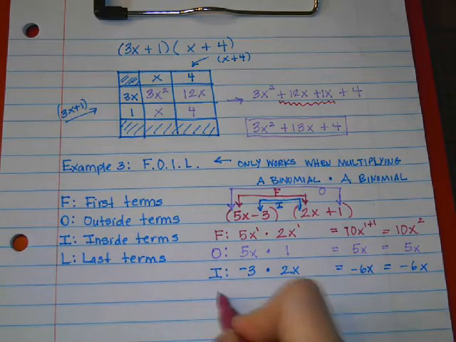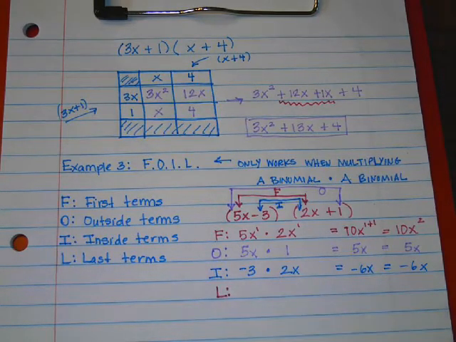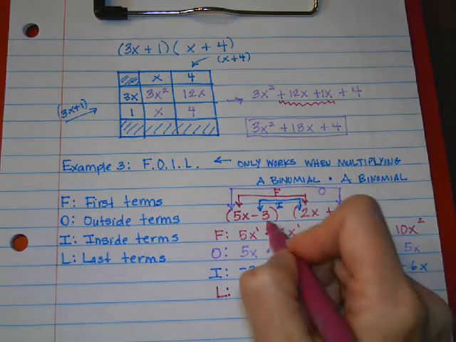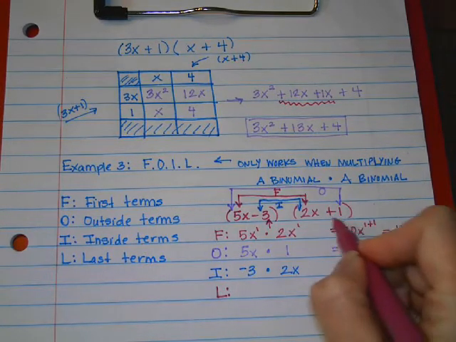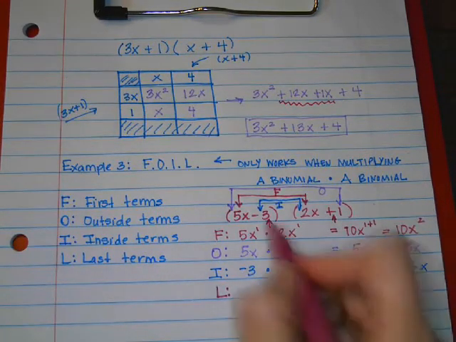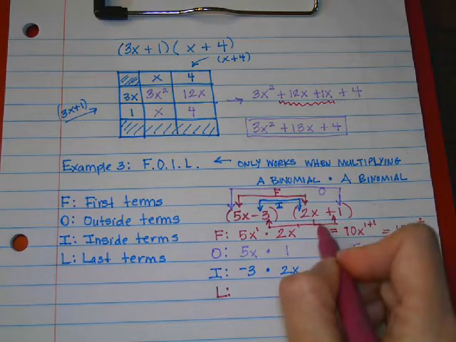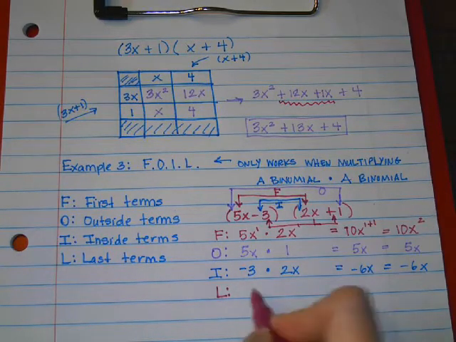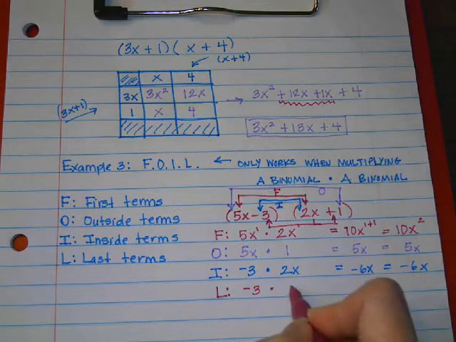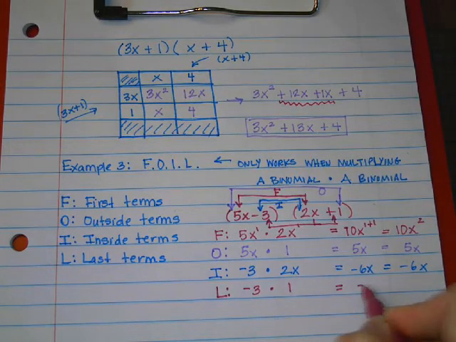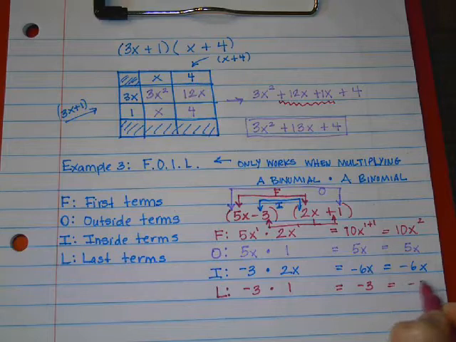Then we'll multiply our last terms. The last terms are the last term in each set. So negative 3 is the last term in this set, and 1 is the last term in this set. So we'll multiply those together, creating my last terms. My last term is negative 3 times positive 1, which is a negative 3. So bring that over, negative 3.